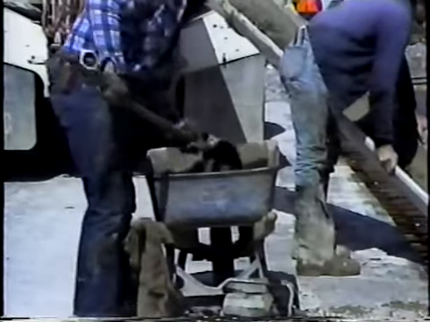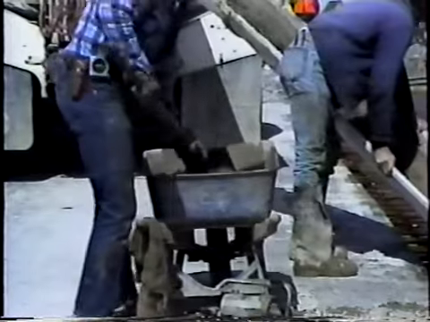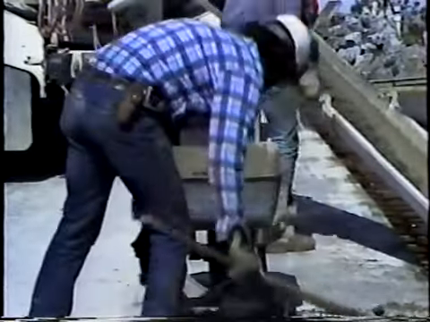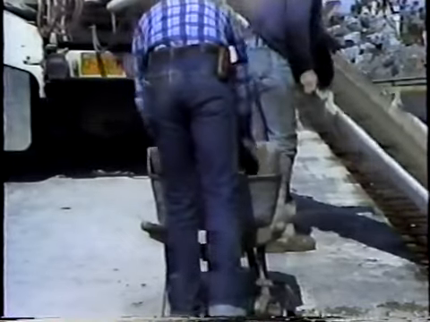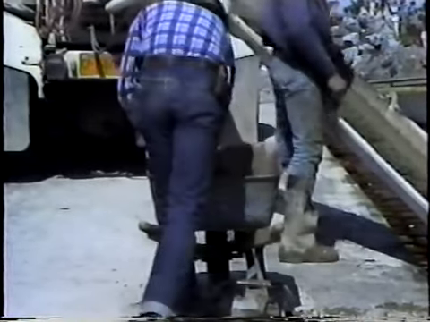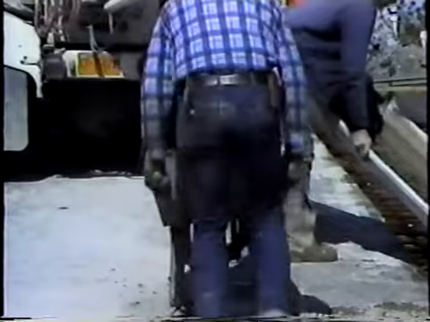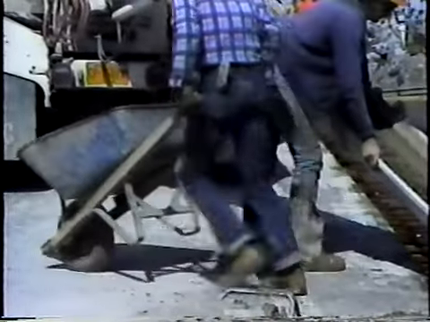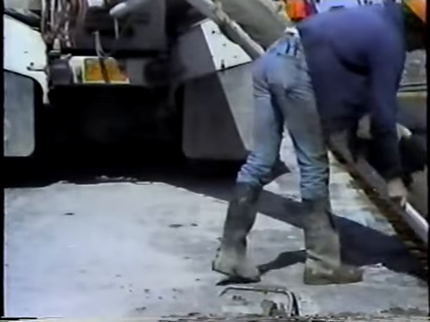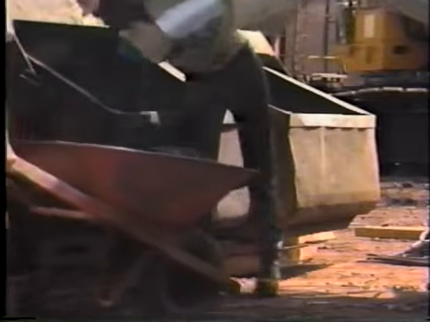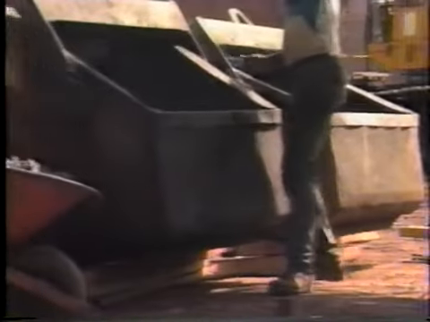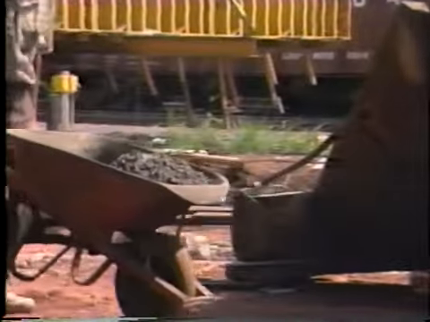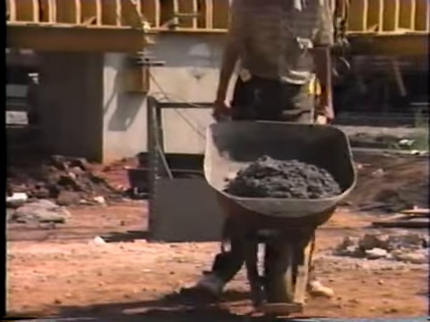The sample should be mixed with a shovel just until it has a uniform appearance. Then it should be covered to protect it from the sun and the wind. Samples must not be allowed to dry out. One last point: testing must be completed within 15 minutes after obtaining the sample.